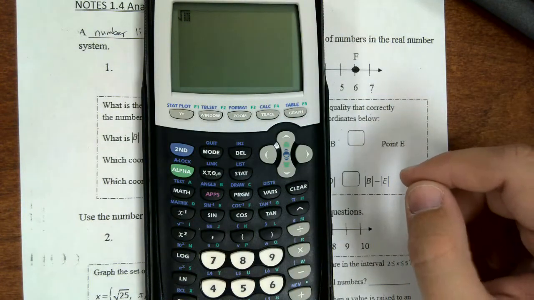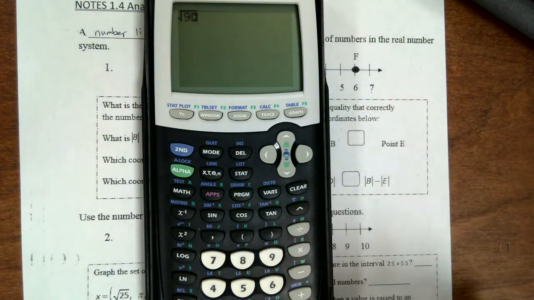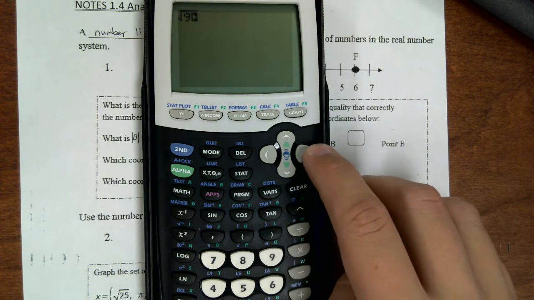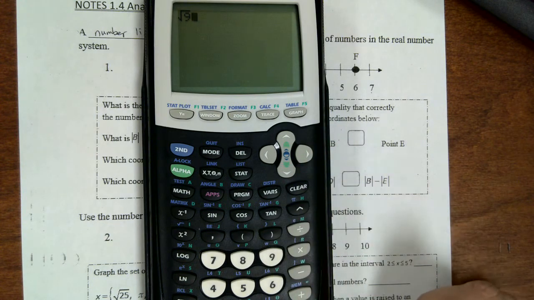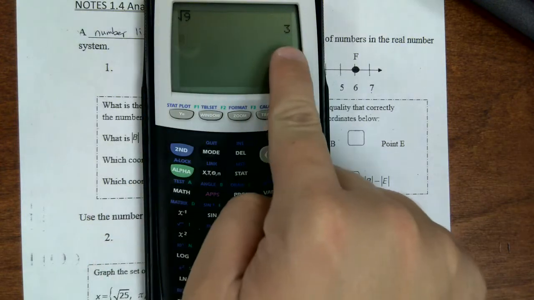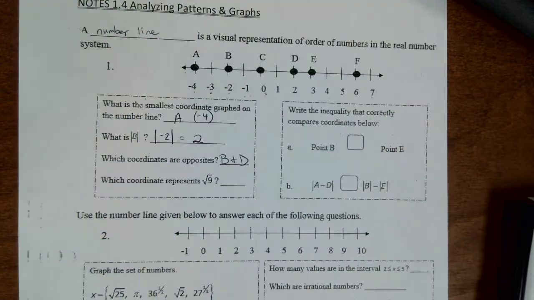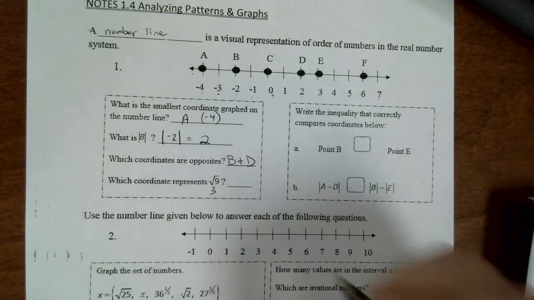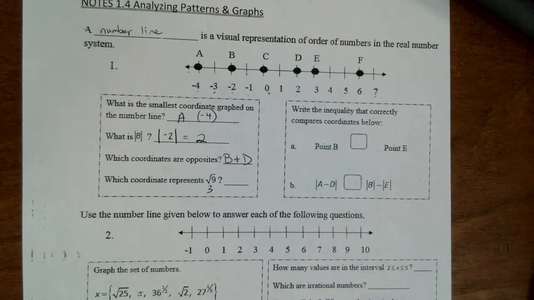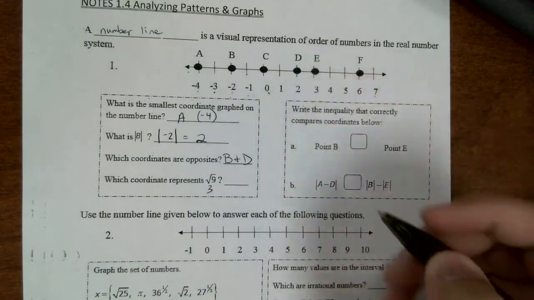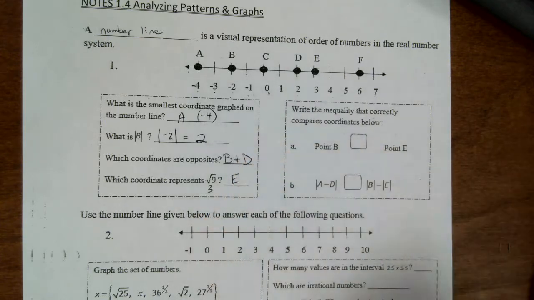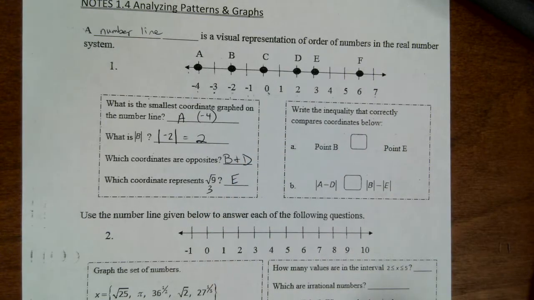To get the square root of 9, type 9 into that box, then hit the right arrow to exit out of the square root, and then hit enter. The square root of 9 is 3. So we're looking for which coordinate is at +3. E is at +3, so that is going to be our coordinate.